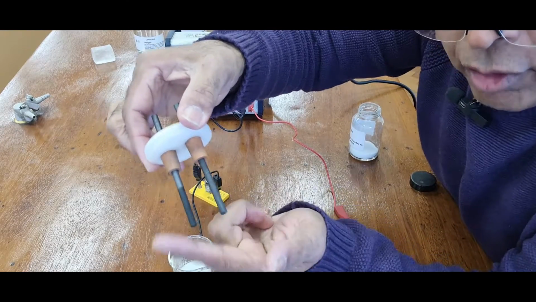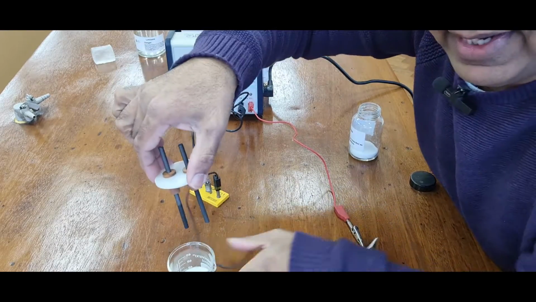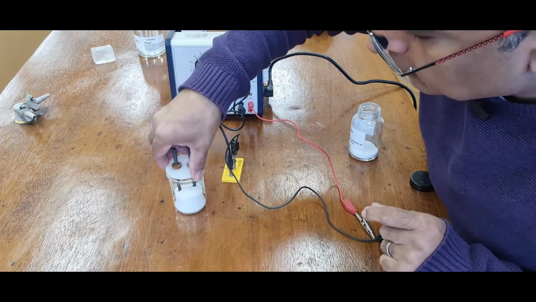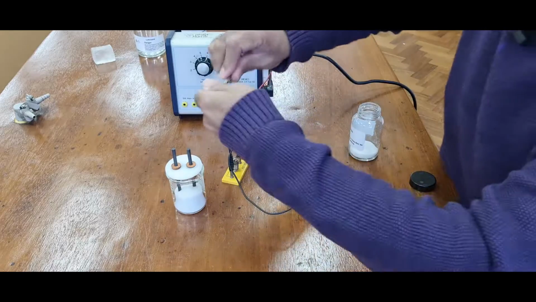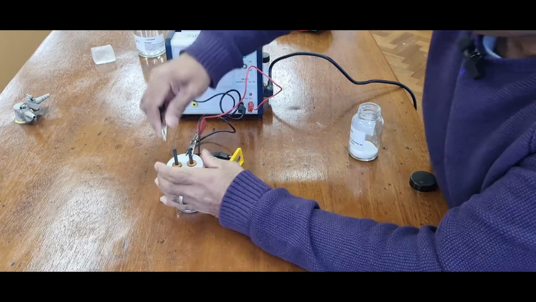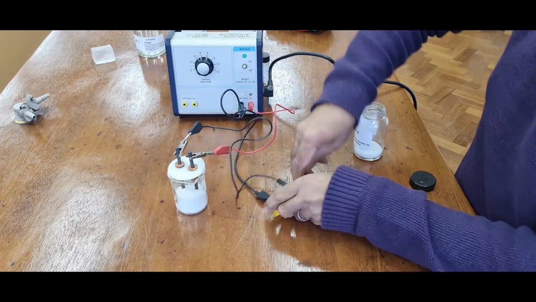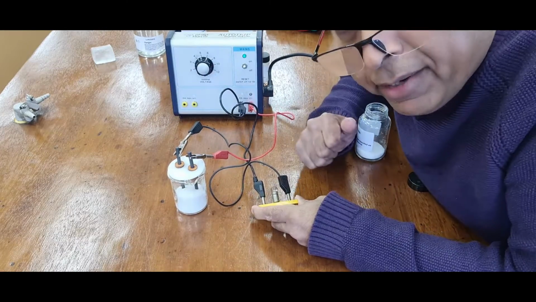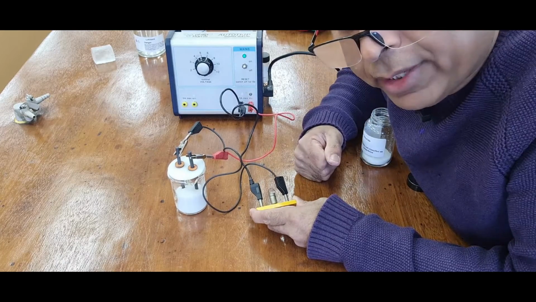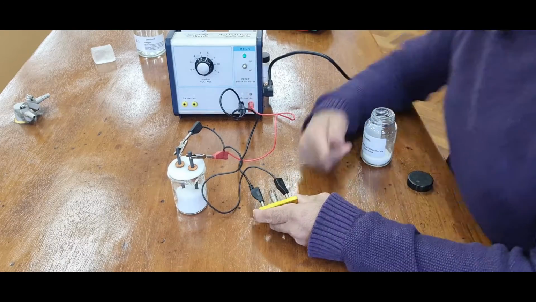These are graphite rods which I can put into the apparatus like that, and I can clip the crocodile clips onto those and see if solid sodium chloride conducts electricity. And look, it does not. Solid ionic things do not conduct electricity.